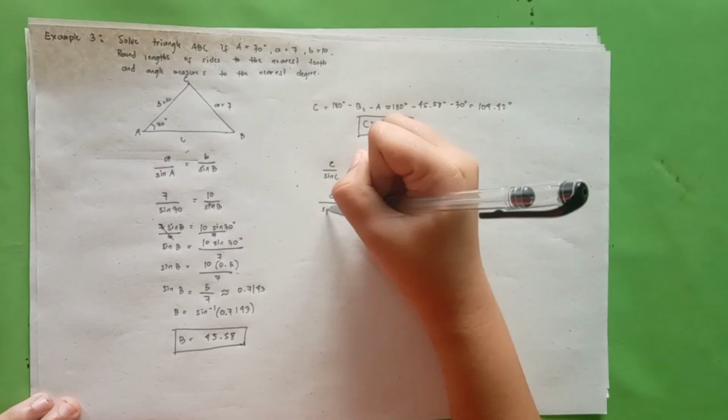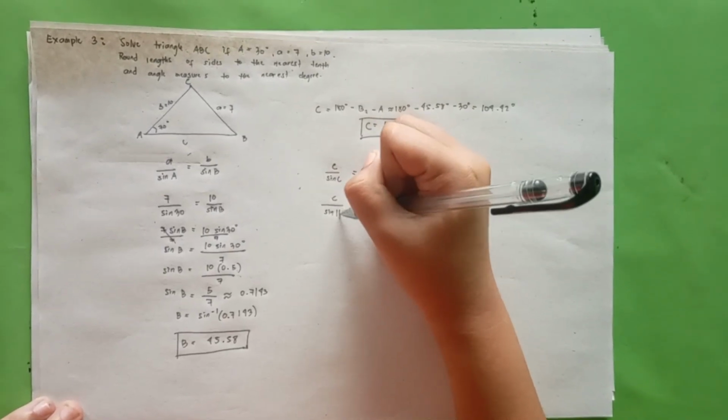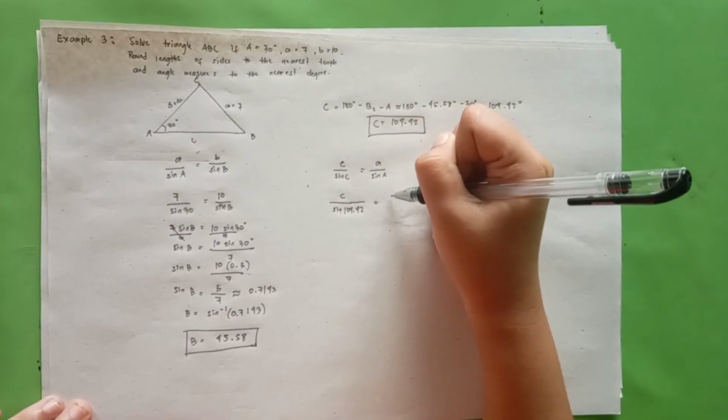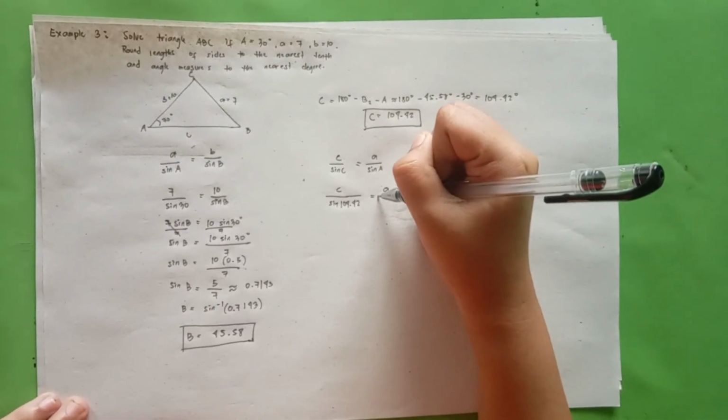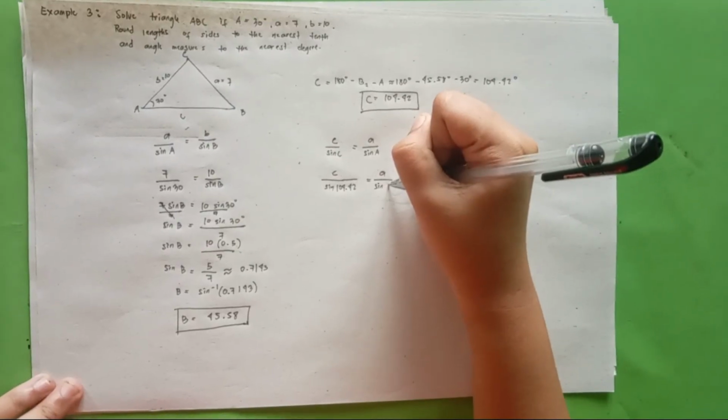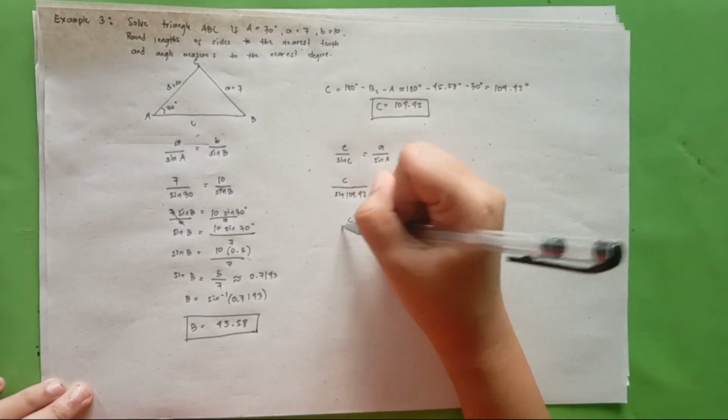So, side C over sine C is equal to side A over sine A. We apply the law of sines. Then we substitute our values.